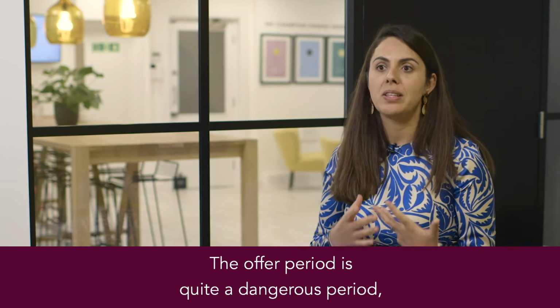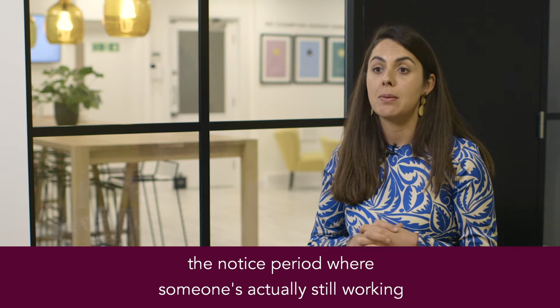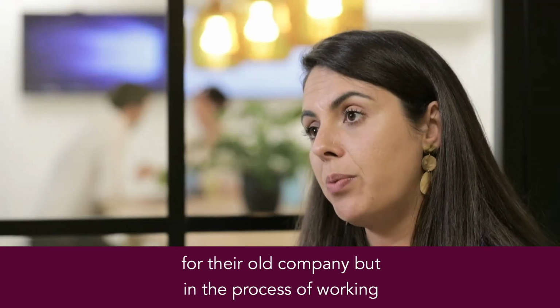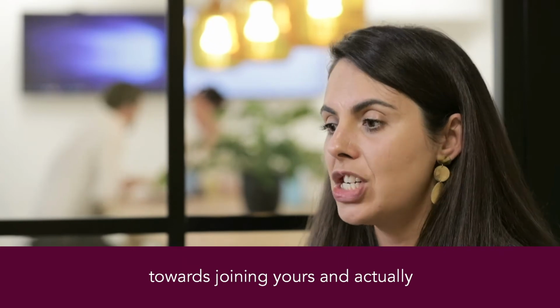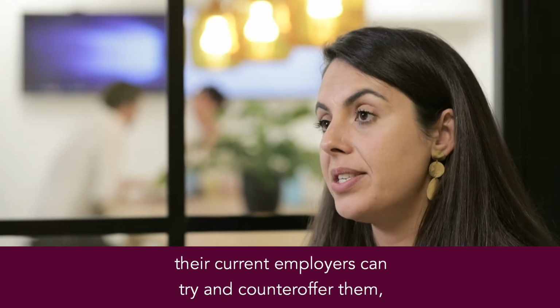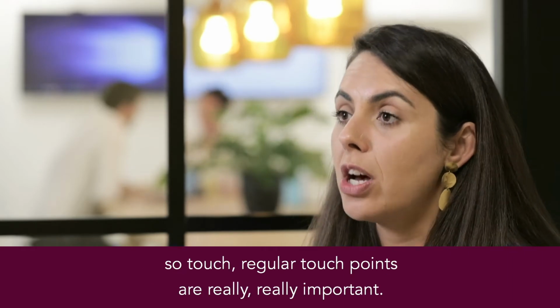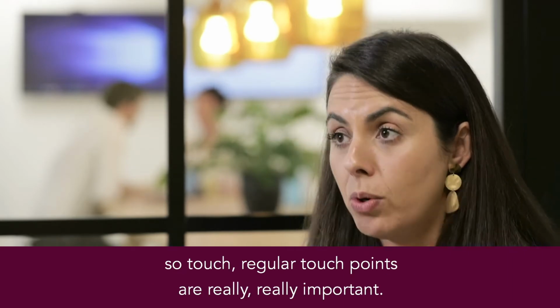The offer period is quite a dangerous period, the notice period, where someone's actually still working for their old company but in the process of working towards joining yours, and actually their current employers can try and counter offer them, they can start getting new job jitters, so regular touch points are really, really important.